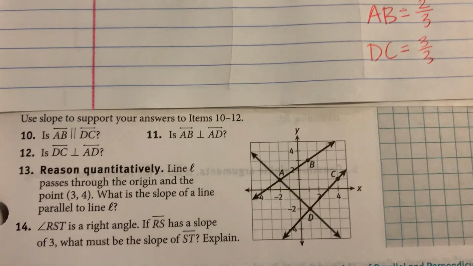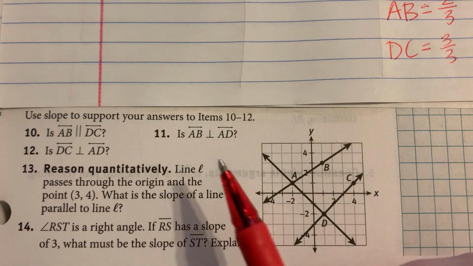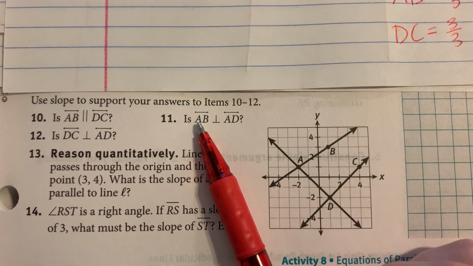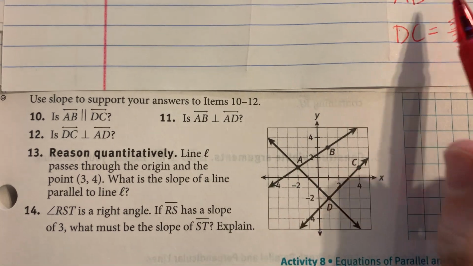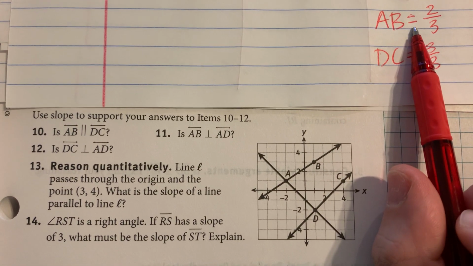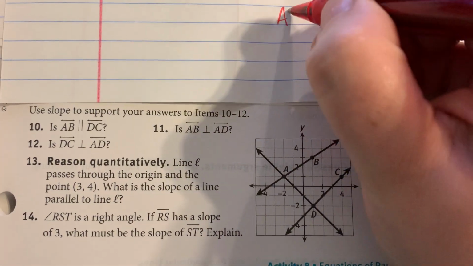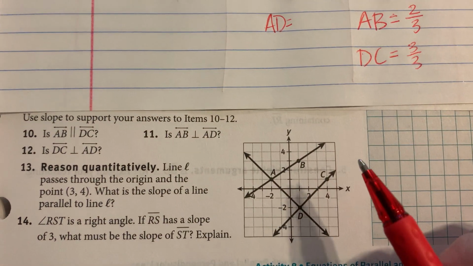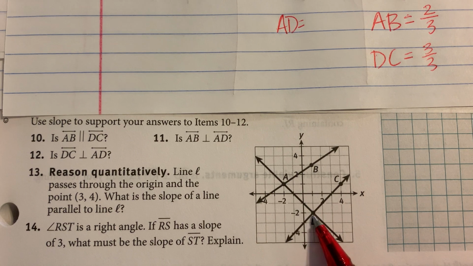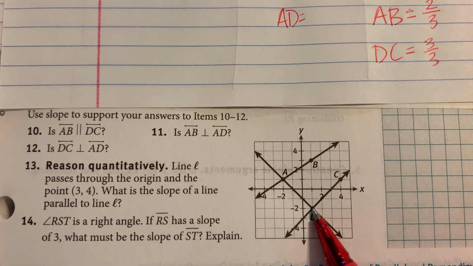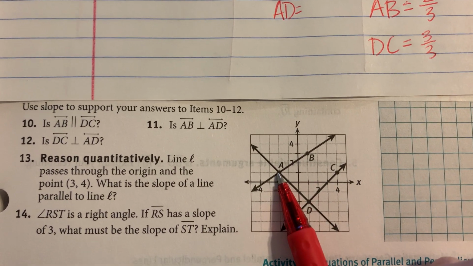Now let's look at number 11. Is AB perpendicular to AD? Well, I already know the slope of AB. I already counted the rise over run, so let's look at AD. Rise over run. I'm going to go from here, or I can go from here, either way.